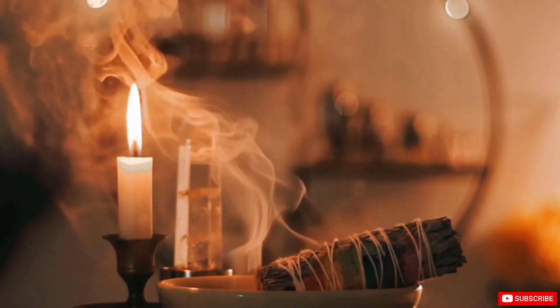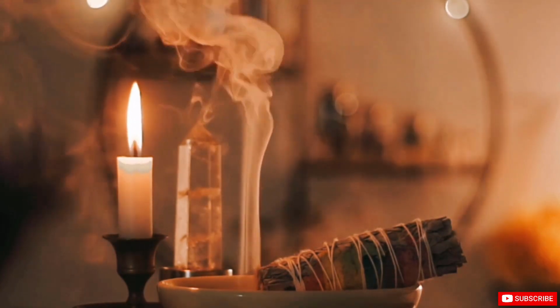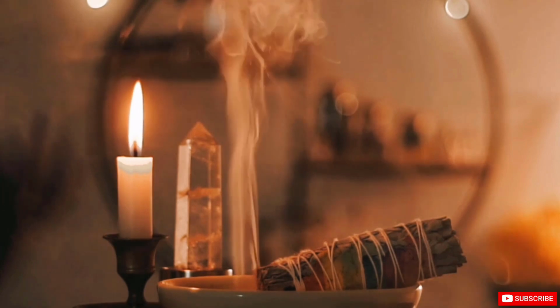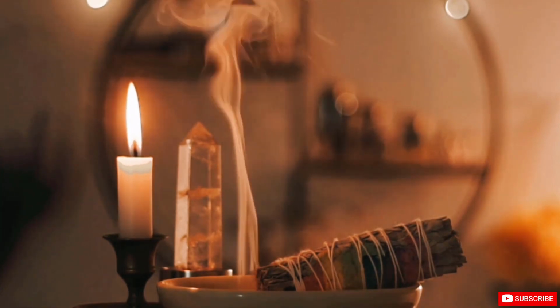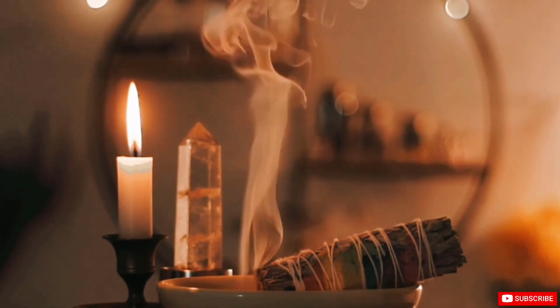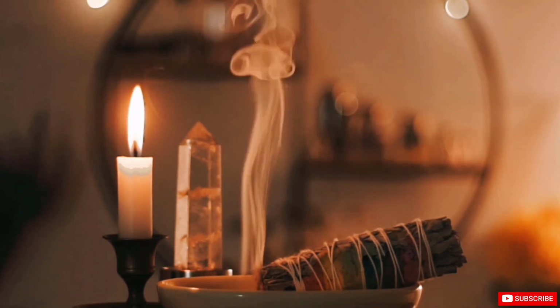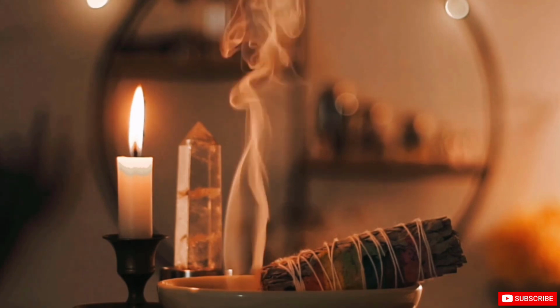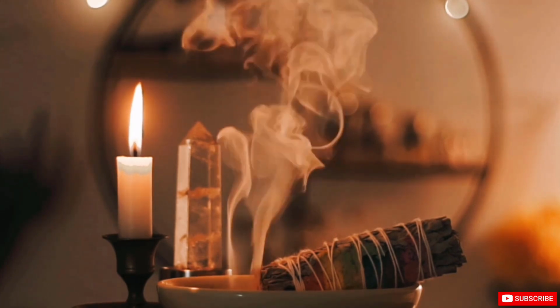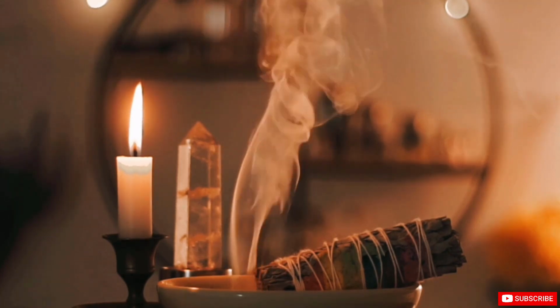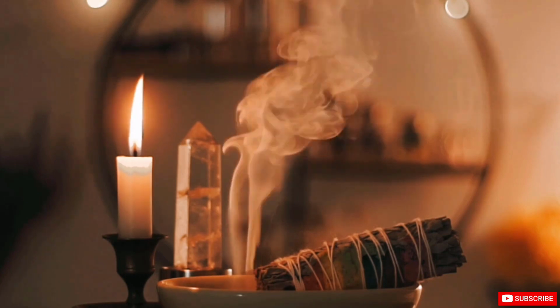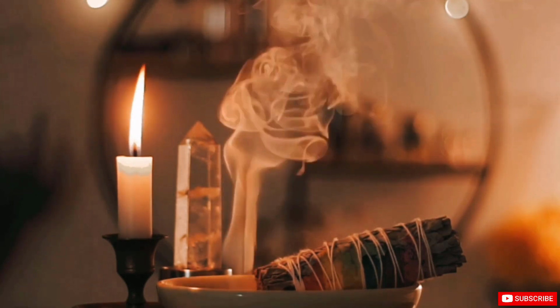4. Holistic approach. Aromatherapy considers the interconnectedness of the body, mind, and emotions. It seeks to promote balance and well-being on multiple levels. 5. Therapeutic benefits. Aromatherapy is used for a wide range of purposes, including stress relief, relaxation, mood enhancement, pain management, immune support, skincare, and more.